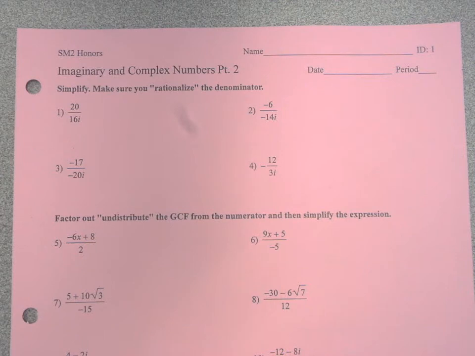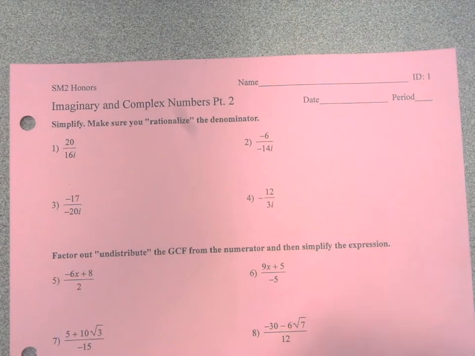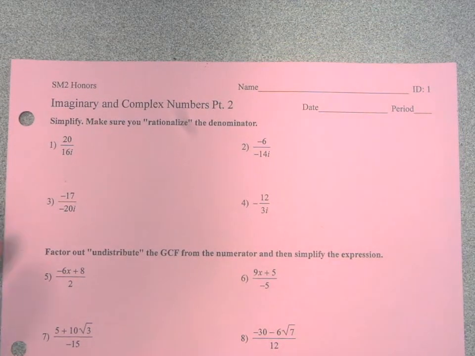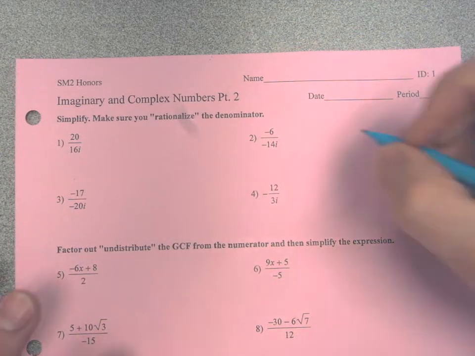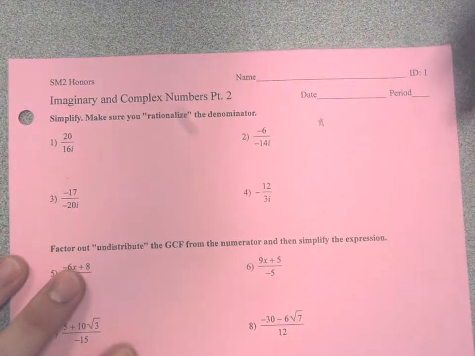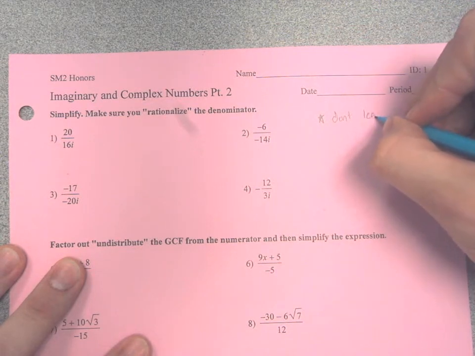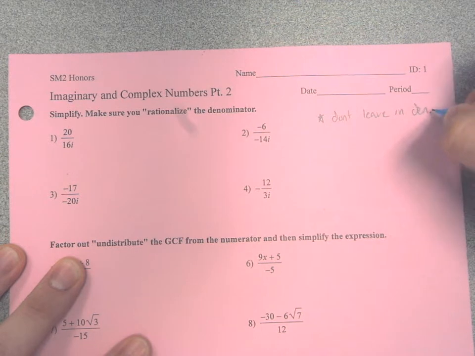We had to kind of take a detour at times to talk about a concept called factoring, which we'll talk about as we get into this problem set down here. But one of the ideas about imaginaries and complex numbers is we don't leave an i in the denominator. So a growing list of things we don't leave in the denominator.